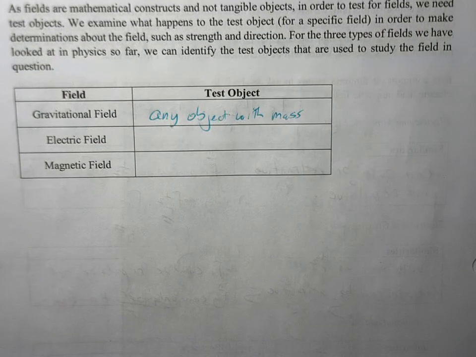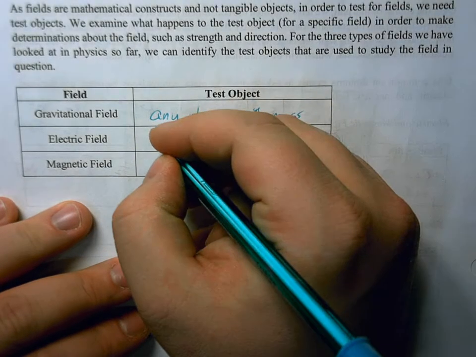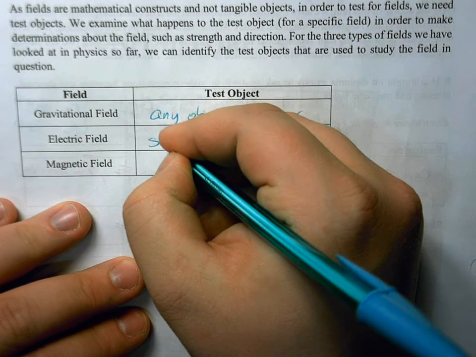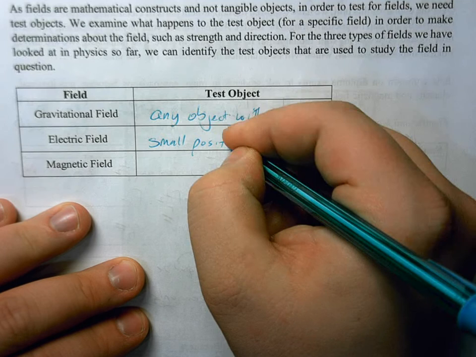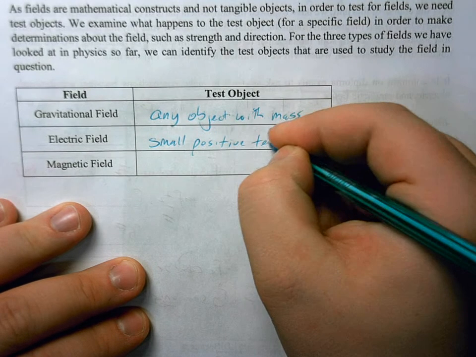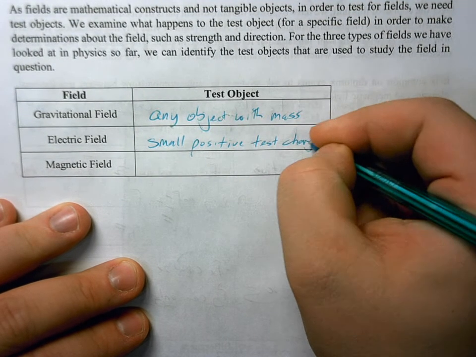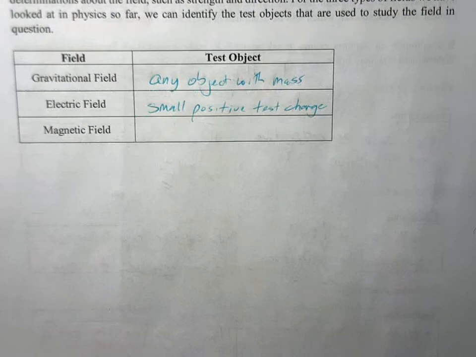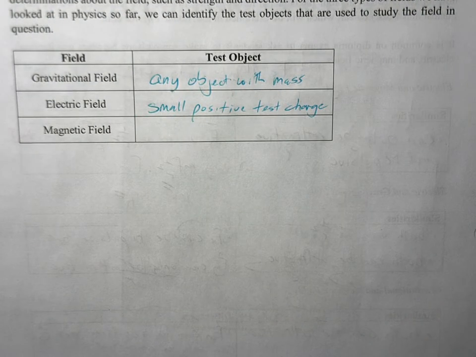When we talk about electric fields, the definition we use to test for an electric field is a small positive test charge. Then we ask ourselves the question: in this situation, where would a small positive test charge want to go in response to the source charge? Where that positive test charge goes is the direction of the electric field.